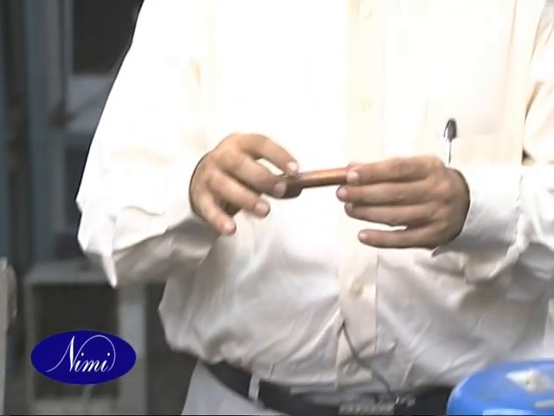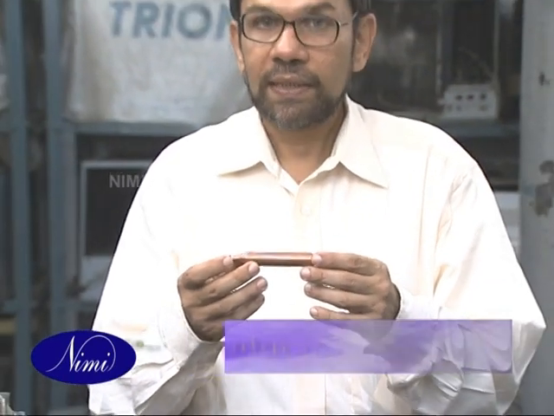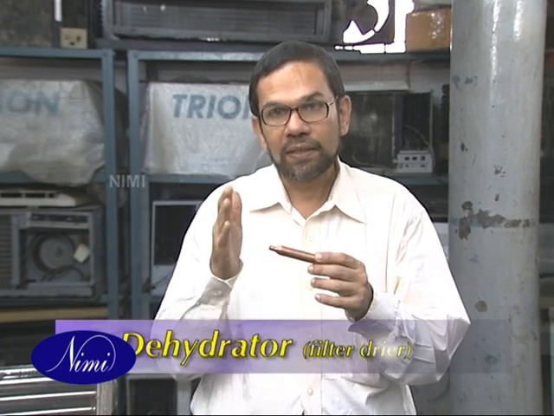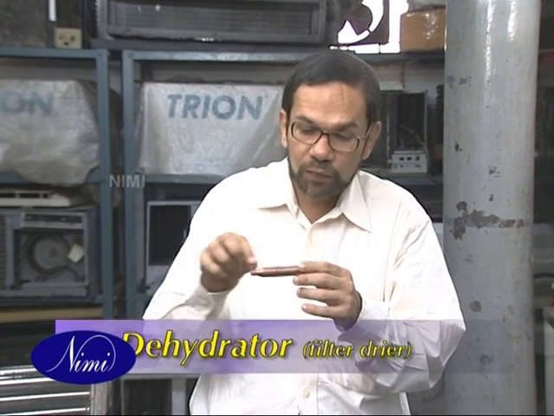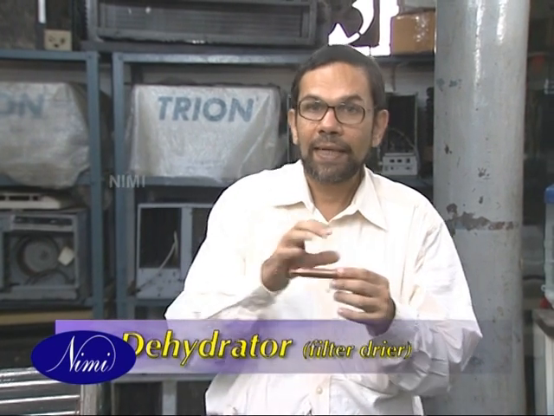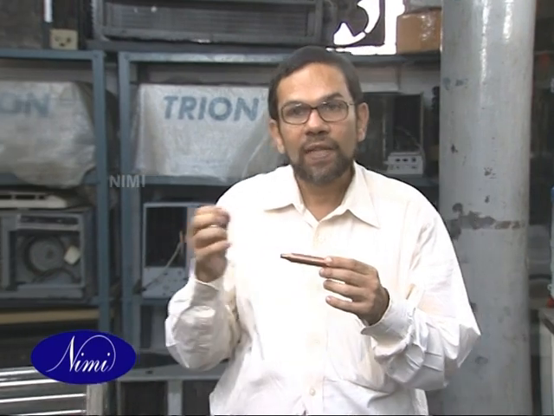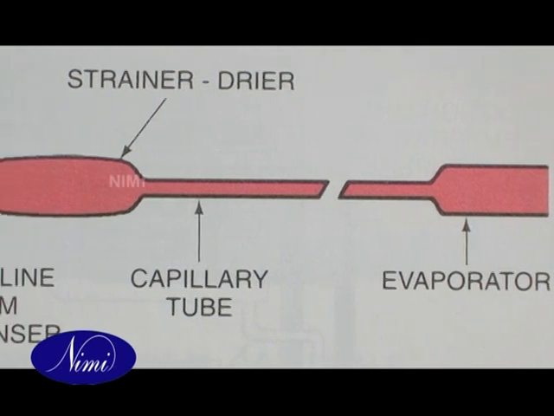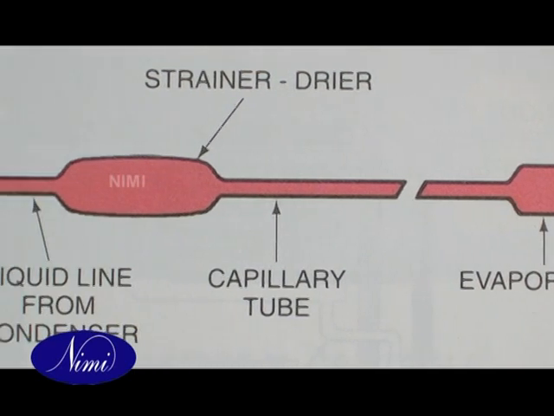Now we'll talk about the filter dryer or the strainer dryer. What is the function of this small component? Like the name goes, it filters or strains the refrigerant which is forced to pass through it, and dries it. If there is any dust, any dirt in the refrigerant, it is captured at this point and doesn't go into the system or the compressor.